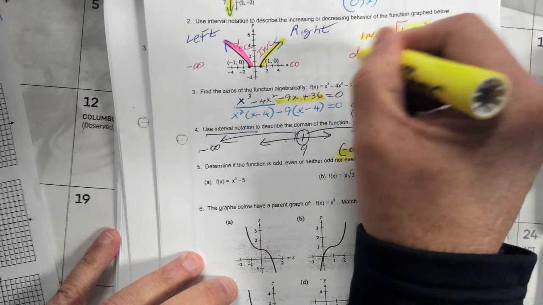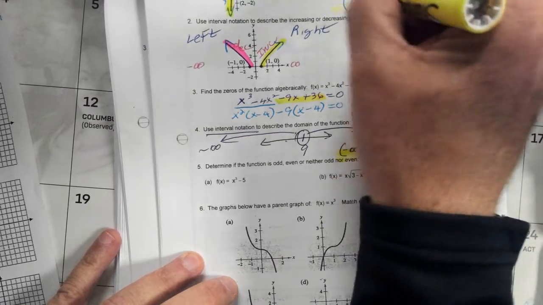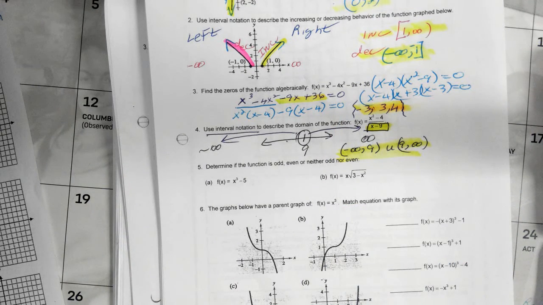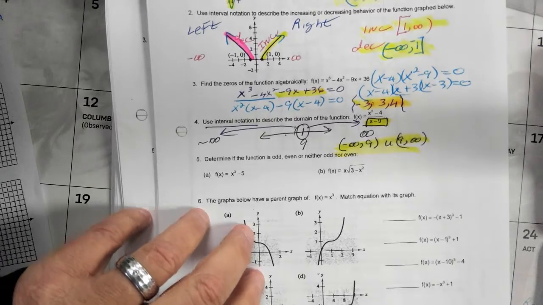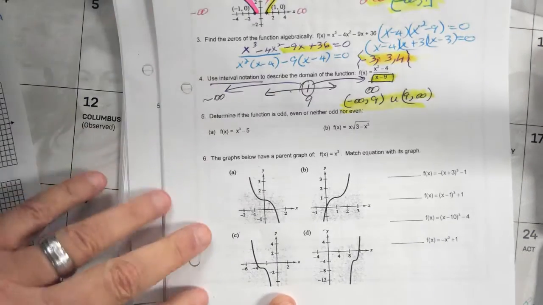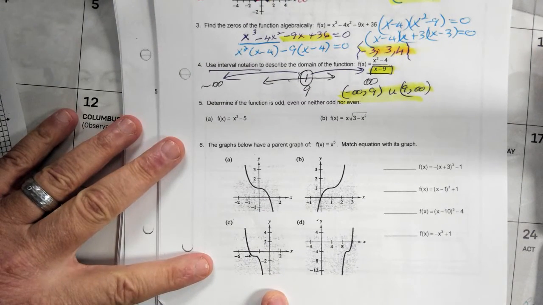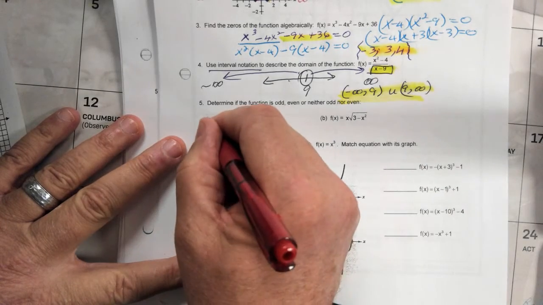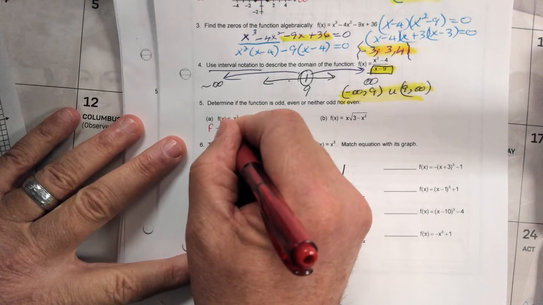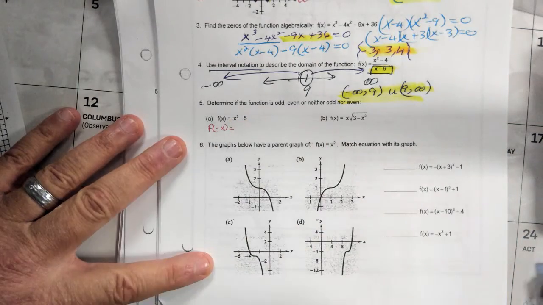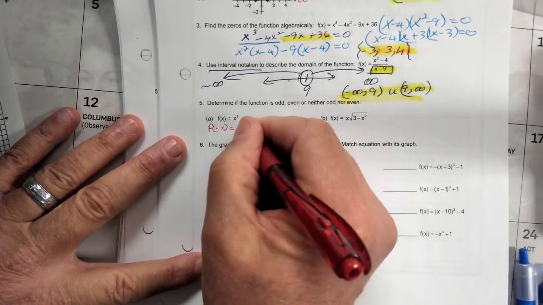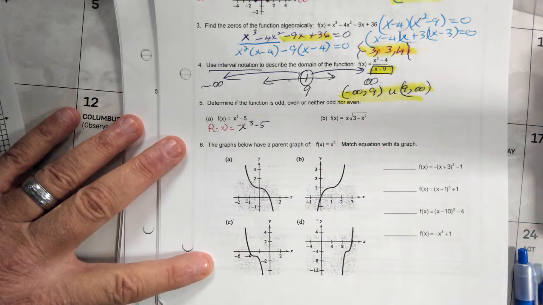That's where it increases, decreases, increases. You're using x intervals. Well, with the next one, they want to know is it odd, even, or neither. Well, you have to plug in negative x. f of negative x equals, if I write x cubed minus 5, if I plug a negative into something cubed, it stays negative.